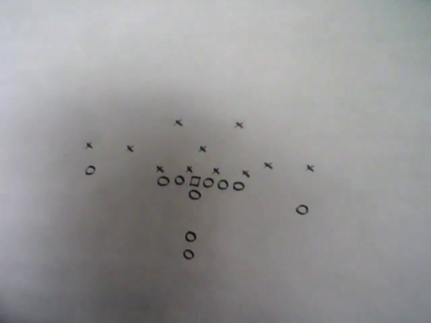Today we're going to learn about the power run. Now, the power run is one of the most fundamentally sound, most popular plays in all of football today. It is run at all levels, from Pop Warner in the youth leagues all the way up to the pros. Now, the idea behind it is to have a double team and two lead blockers at the point of attack.